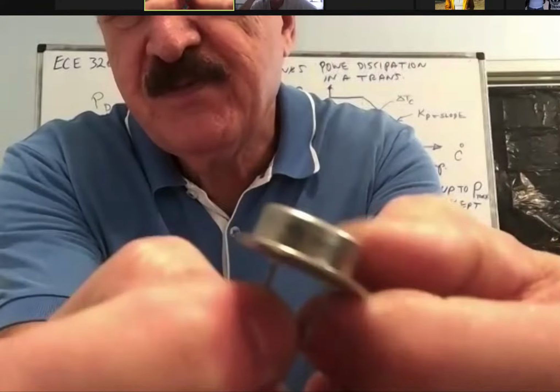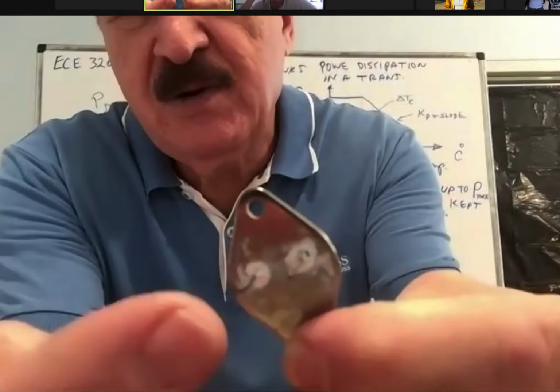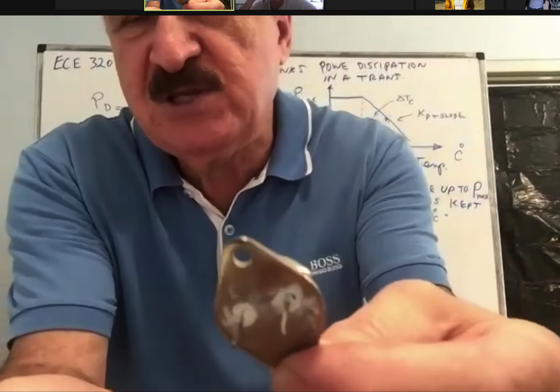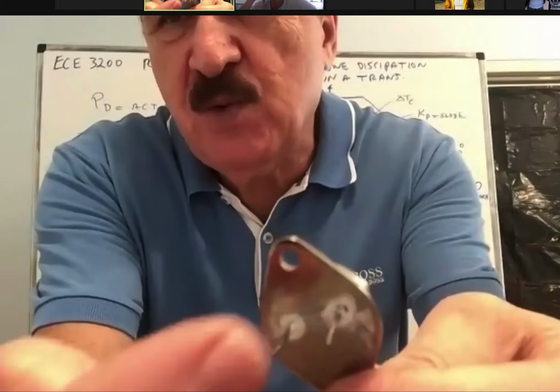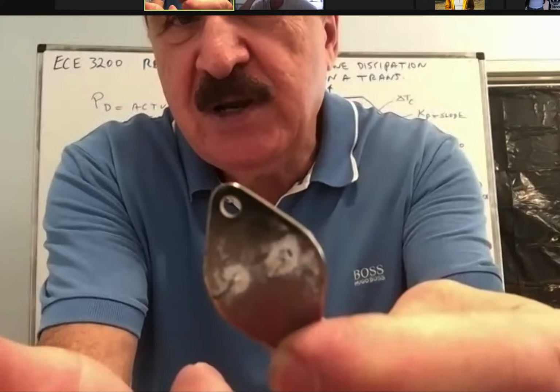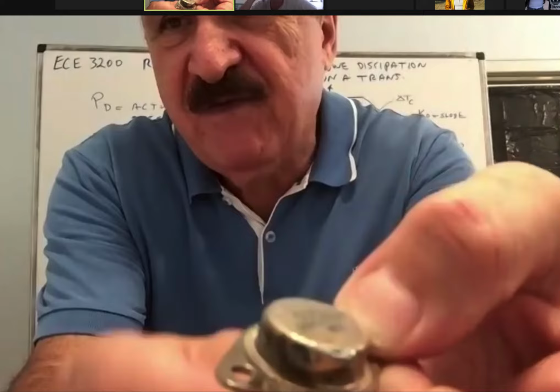transistor. It has base collector, base emitter. We have to see which one is which. We've got to check the diagram. One is base, the other one is emitter. And if you are wondering where is the third one, the collector, in this case the case is the collector itself, that one.